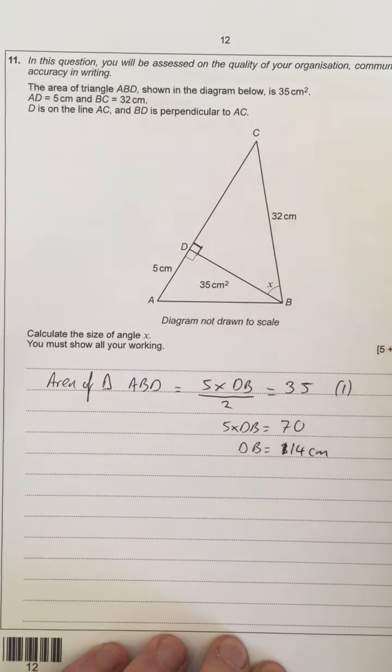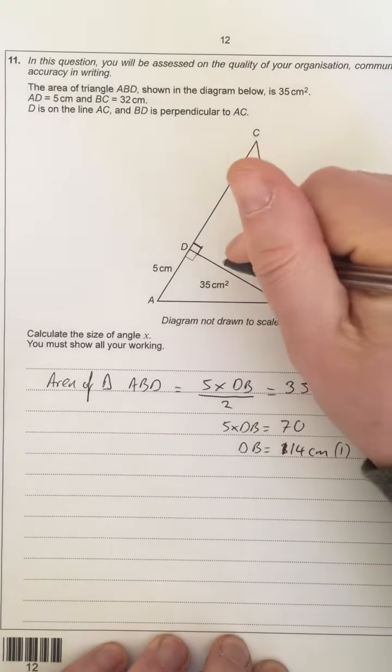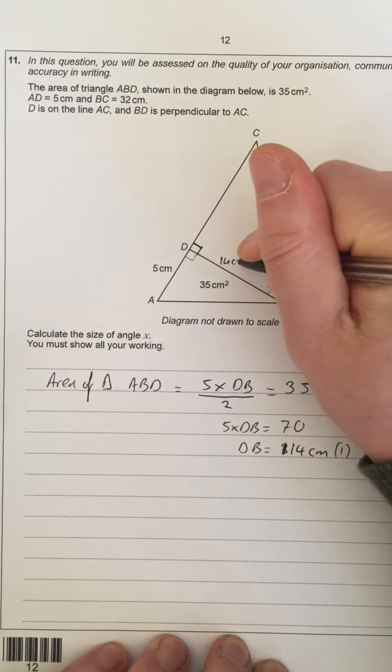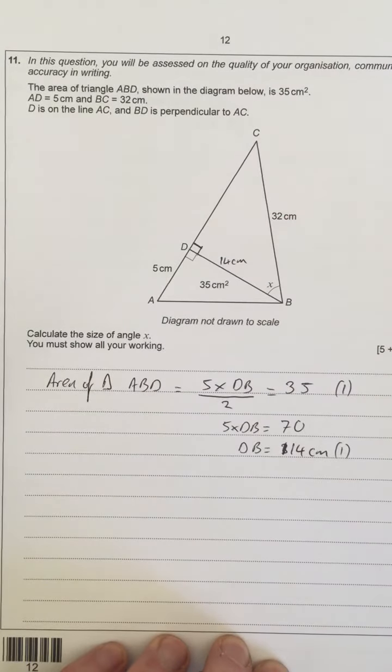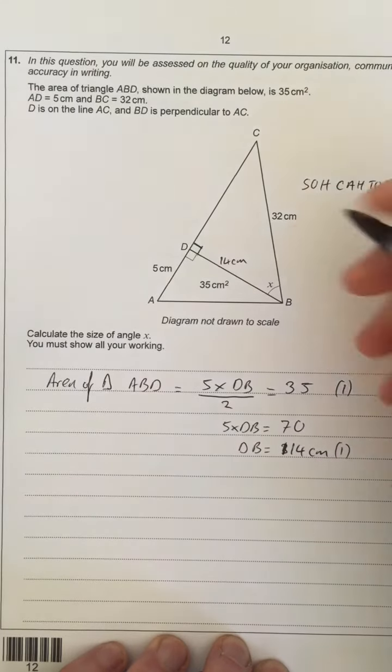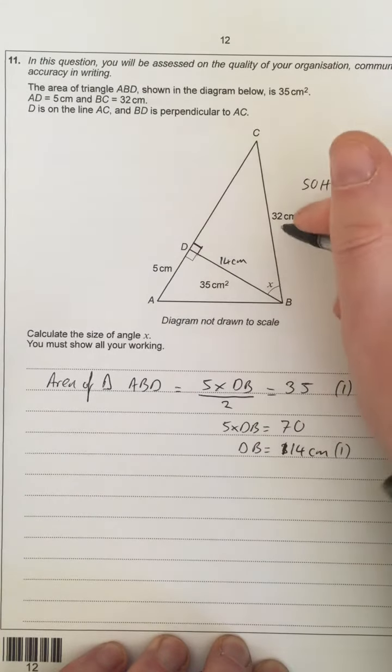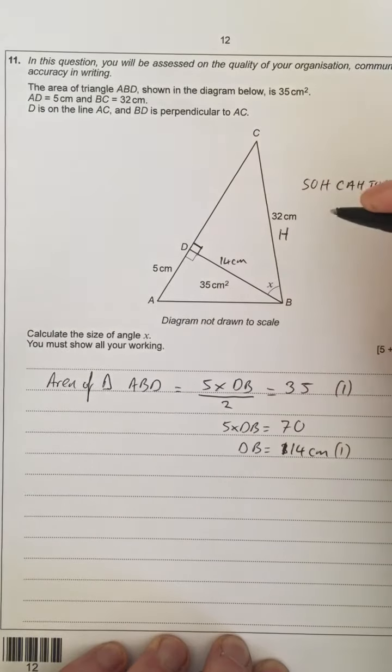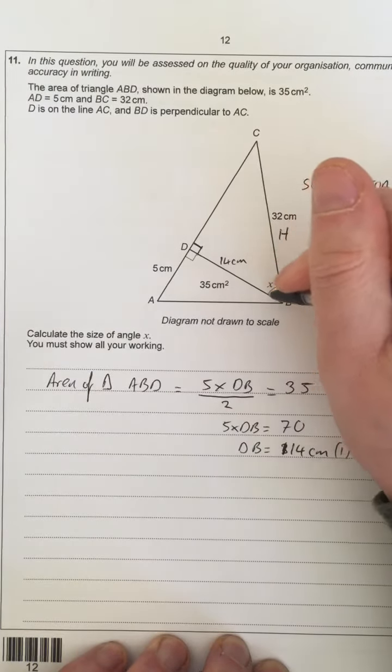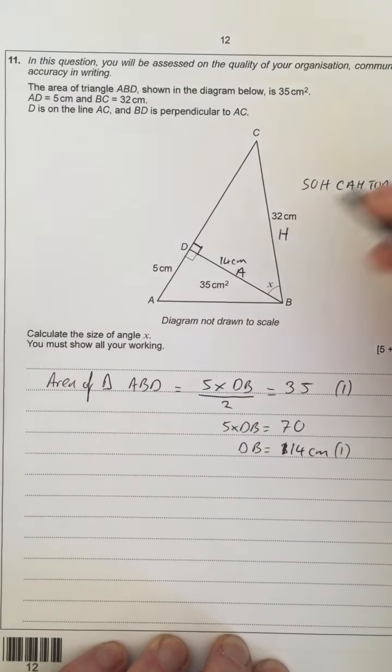Okay, so just setting that up would be worth 1 mark. Coming up with the correct answer of 14 gives you a 2nd mark. Mark it on the diagram so you can see what we're doing. Now, to find angle X then, we can use trigonometry in this right angle triangle. So we're using SOHCAHTOA again. This side here, the 32, is opposite the right angle, so it's our hypotenuse. The side 14 that we know is touching the angle, so that's our adjacent. So adjacent and hypotenuse, we're using cos.